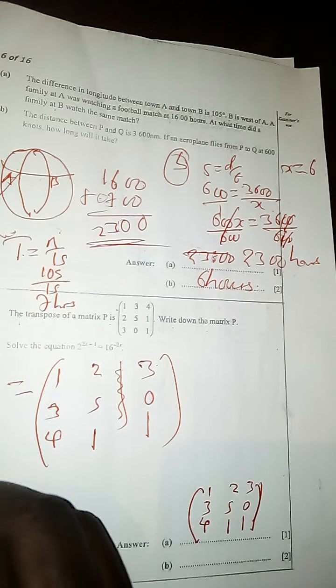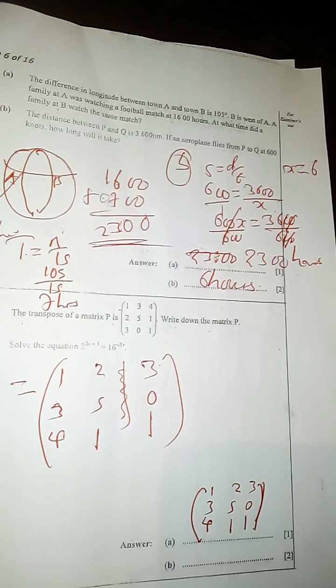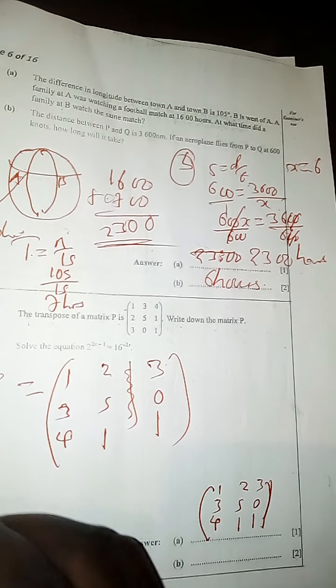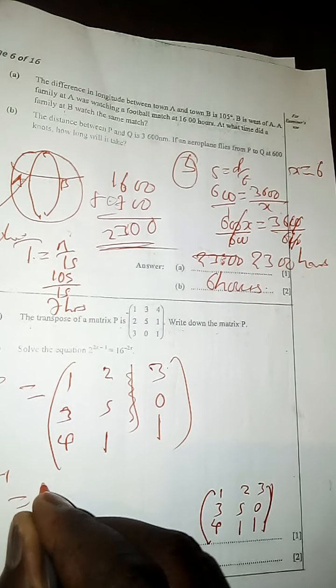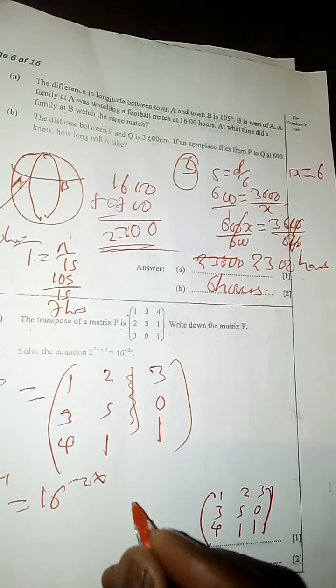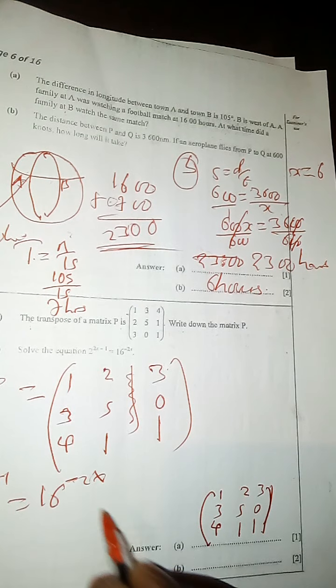The question B. Solve the equation. So the equation says 2 to the power 2x minus 1 is equal to 16 to the power negative 2x. So we need to make the bases same here.